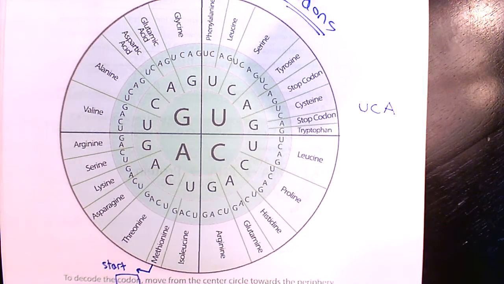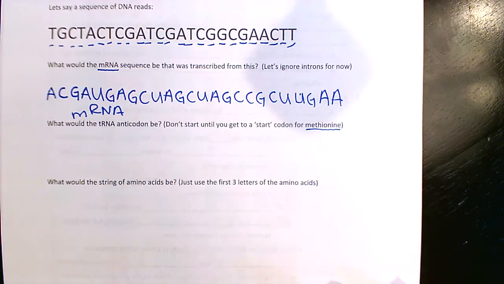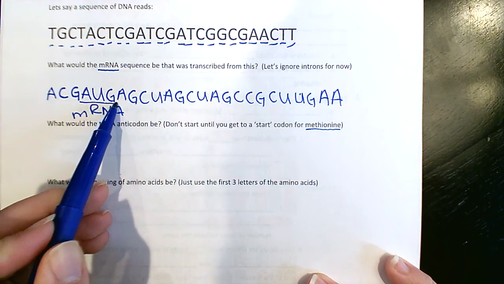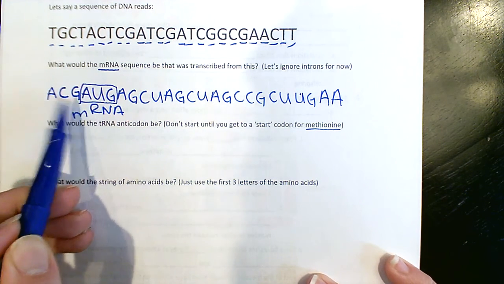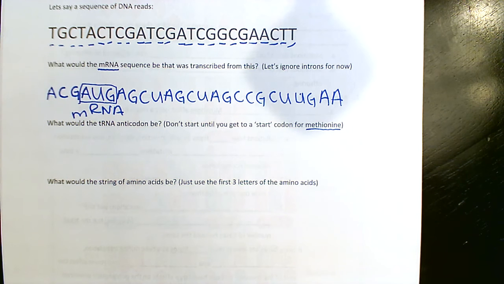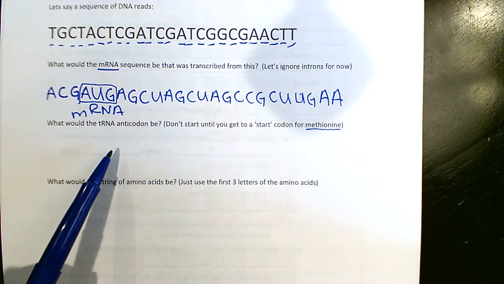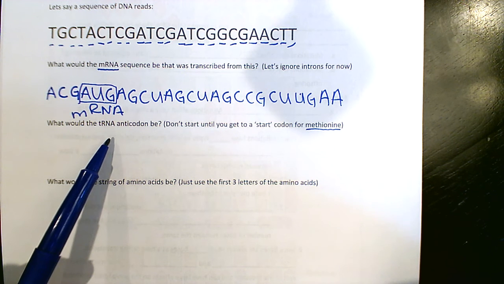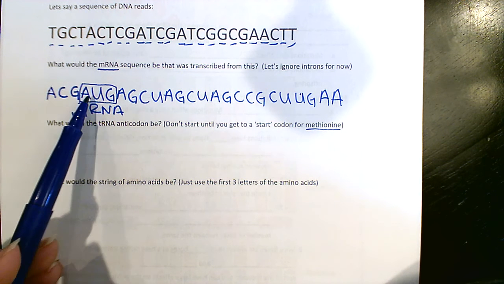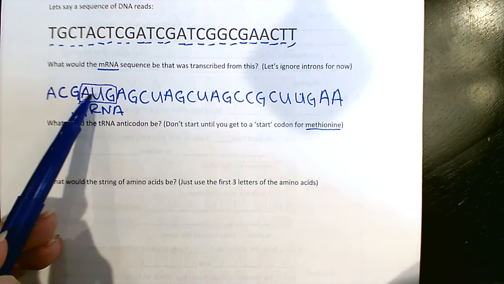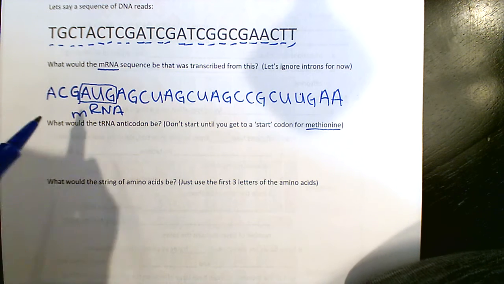Remember, always read from the inside out. So that is where we want to start. So I'm scanning here. Here's an AUG. So that's actually where I would start. I wouldn't start translation, remember, that's where the tRNA brings the amino acids in, until I get to a start. So I'm not going to worry about these three. I'm going to start right here because that's for methionine. That's where we start.